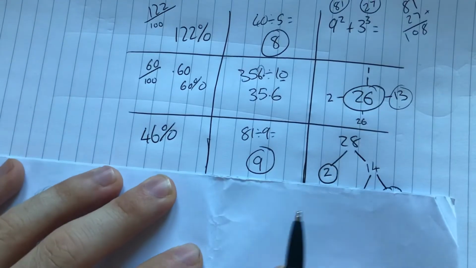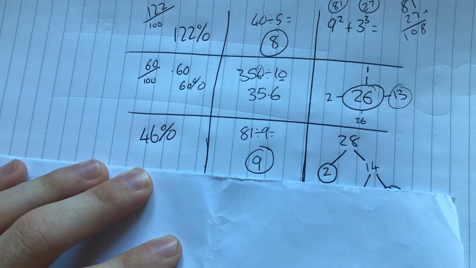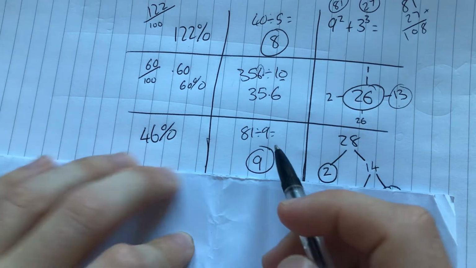And the last ones, Dave's got 76% of the crayons. He gives 0.3 to Sarah. Remember, 0.3 is in the 10th column, so that is 30%. What percentage does Dave have now? 76 take away 30, 46%.